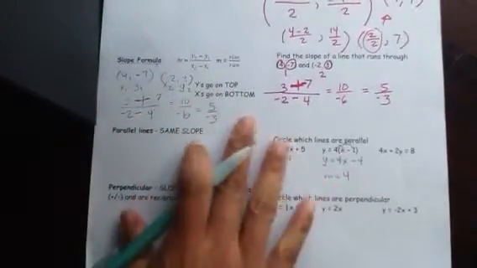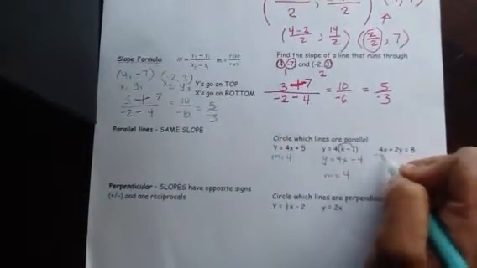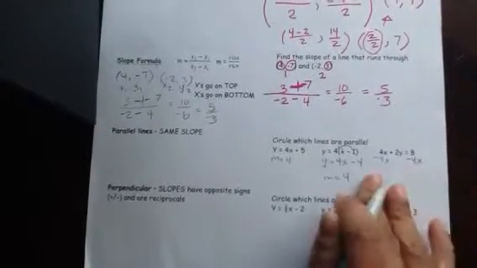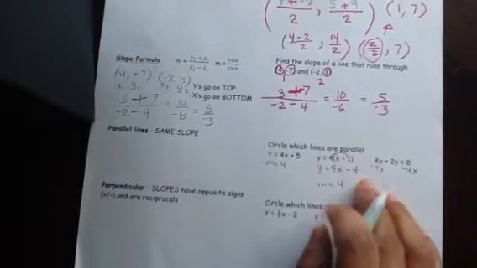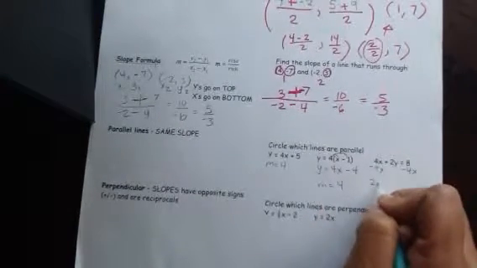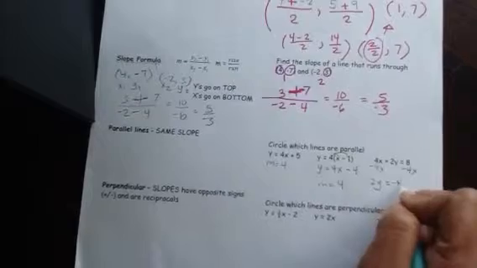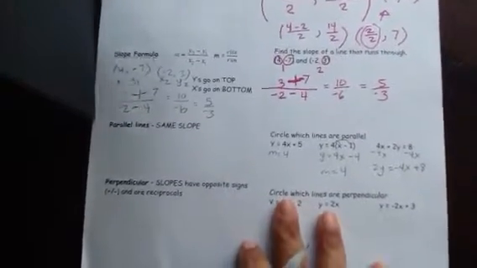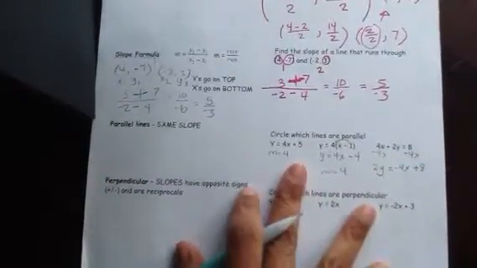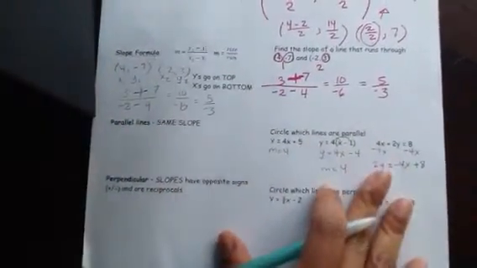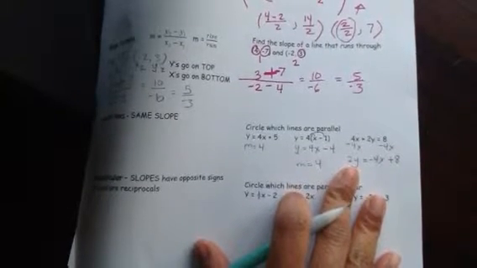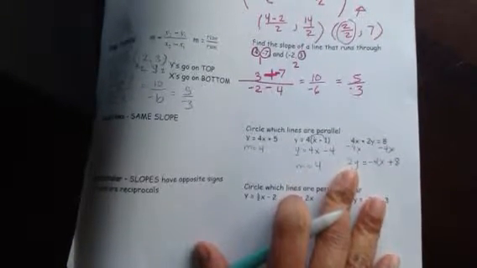So my slope is also 4. For this one, I need to solve for y. So I need to subtract 4x from both sides. And then I get 2y is equal to negative 4x plus 8.